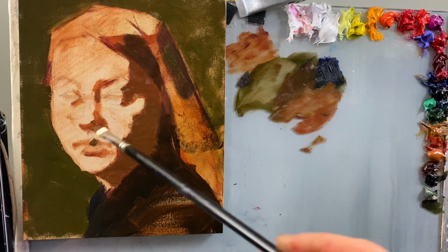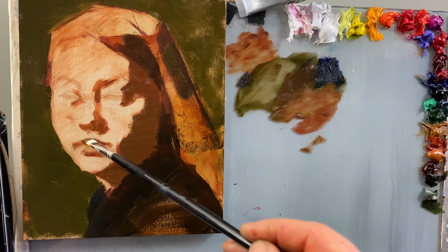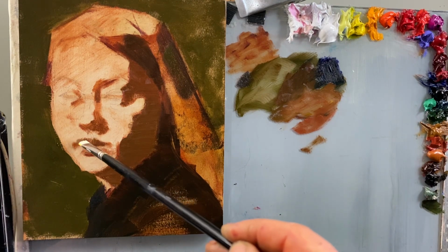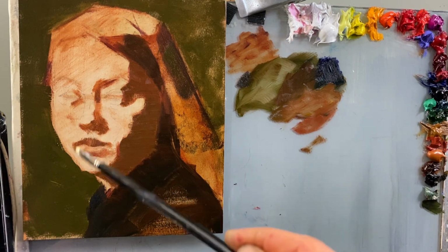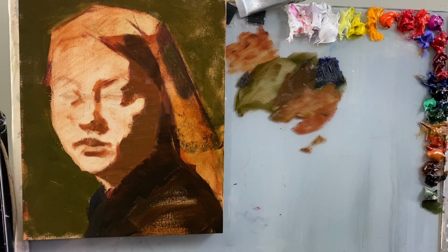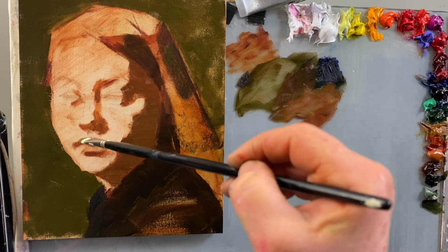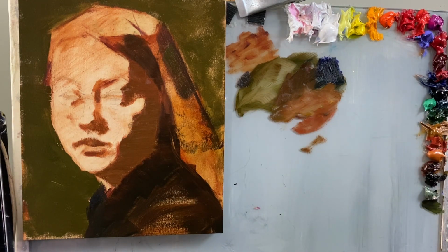That's too dark. And then I paint, kind of mark, the shapes of the lower and upper eyelid, and then here it is. Okay.